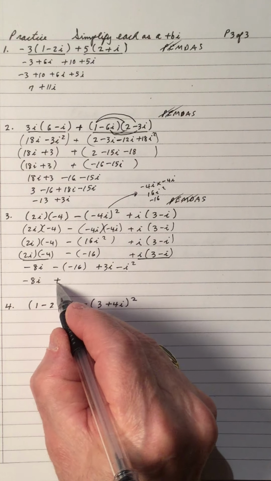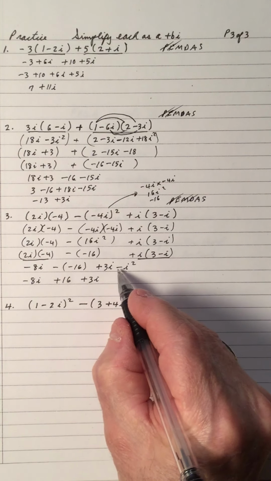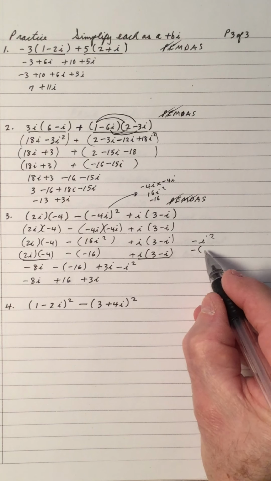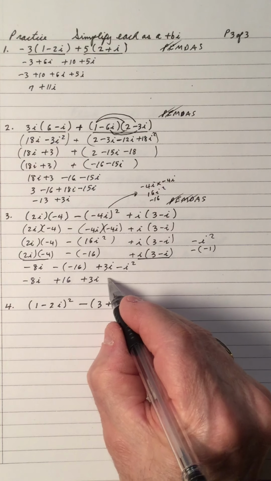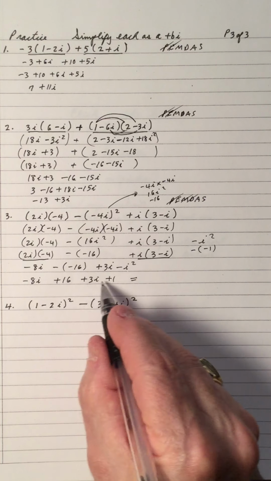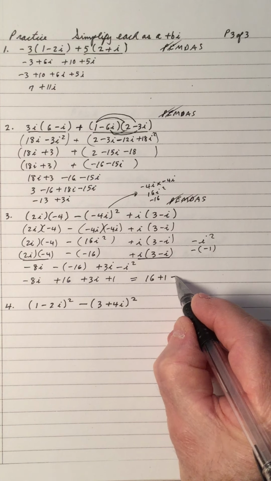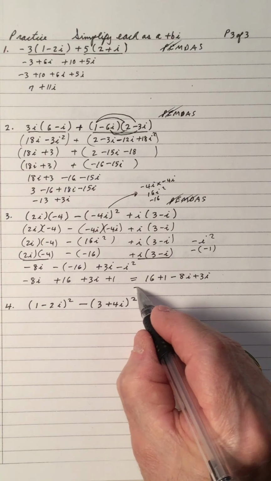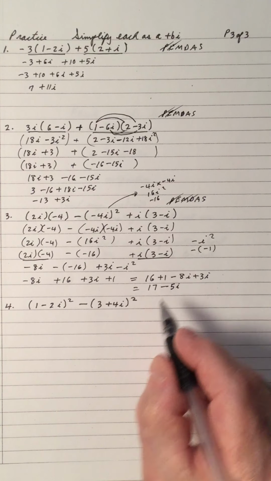Now that's a plus 16. That's 3i, and that's a negative i squared, which is a negative of a negative 1. So i squared is negative 1, so negative of a negative 1 is a plus 1. So I group my real numbers together, 16 plus 1, minus 8i plus 3i, and that gives me 17 minus 5i.